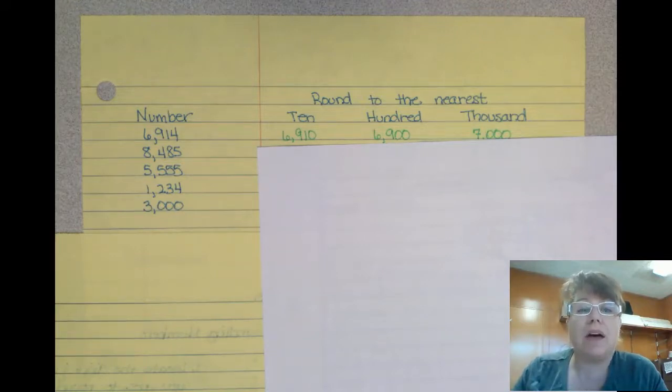Let's take a peek at the 100. So I find the 100th position, which is the 9, go 1 to the right, which is a 1. Is that value 5 or greater? No. So I change the 1 to a 0, change the 4 to a 0, and leave the 9 alone for the solution of 6,900.